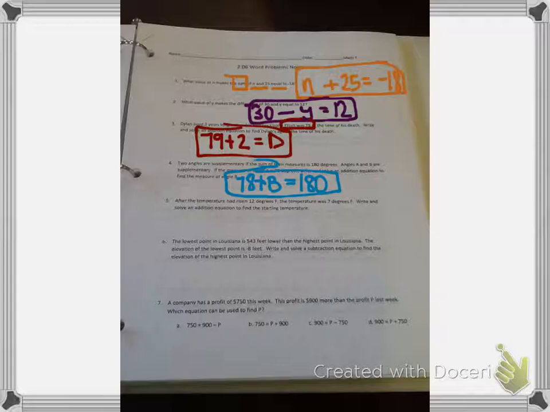After the temperature had risen 12 degrees Fahrenheit, the temperature was 7 degrees Fahrenheit. Write and solve an addition equation to find the starting temperature. So we don't know what the temperature was to begin with, so I'm going to call that X. And then the problem tells us that the temperature had risen 12 degrees. So that tells me we added 12 degrees. And the temperature is now only 7 degrees. So we must have started out in the negatives. But there's my equation.